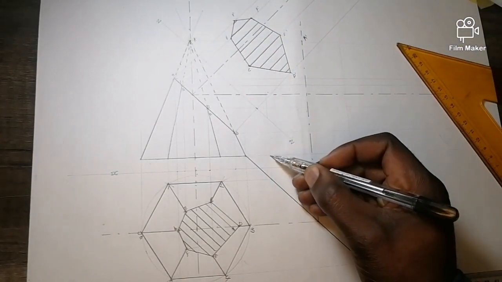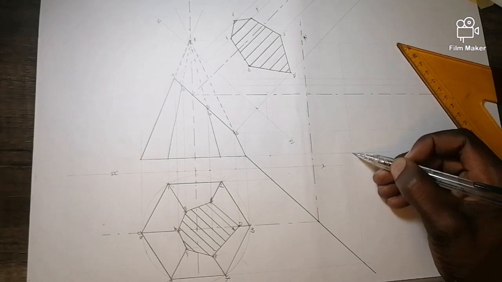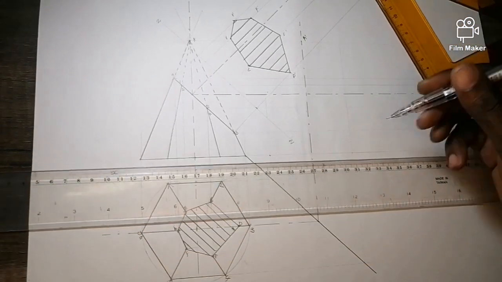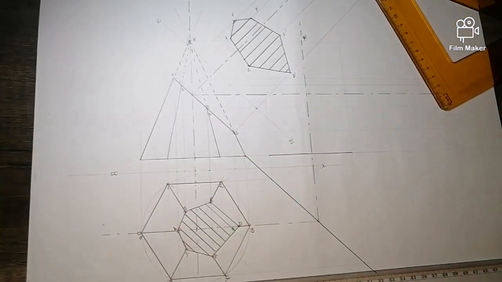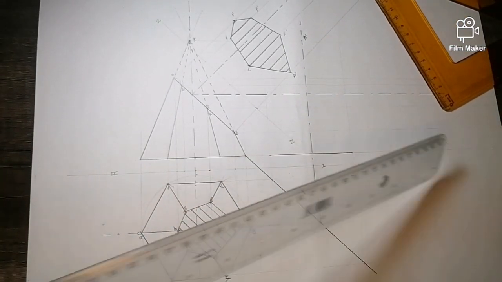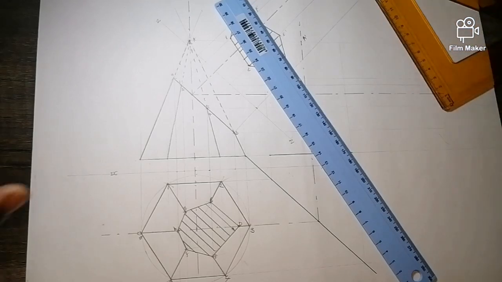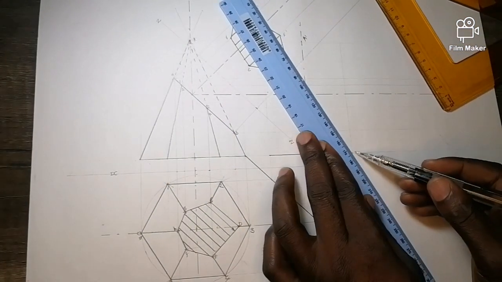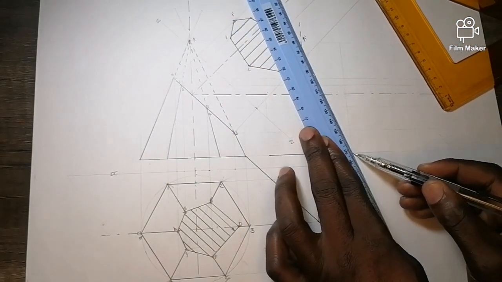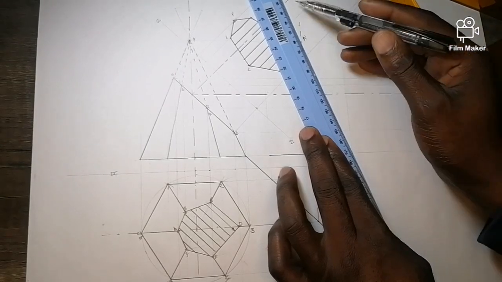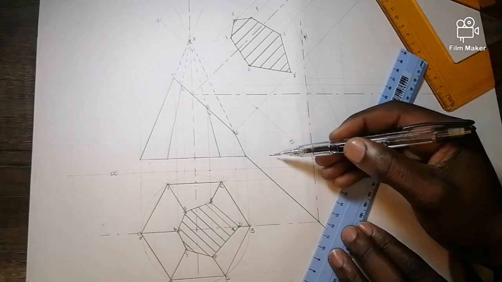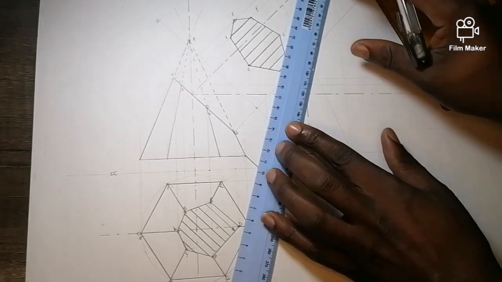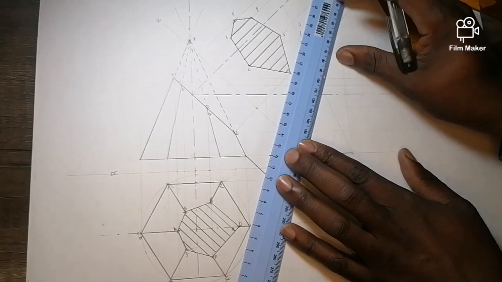Which means now from here to there, we are going to have a solid line. You understand? Then from there, this is interesting. Now this point to your apex point, faint at the moment. Faint. And again, this point to your apex point, faint again.